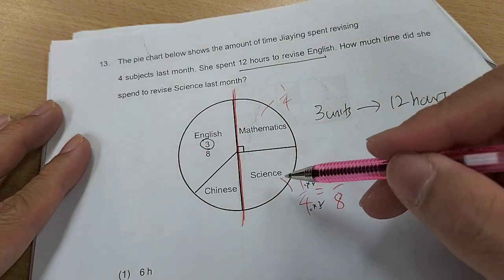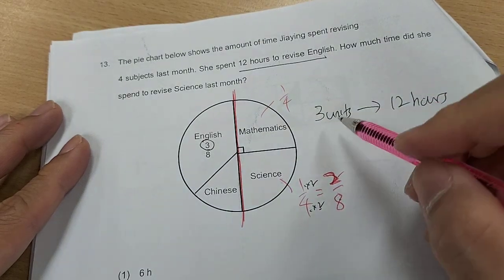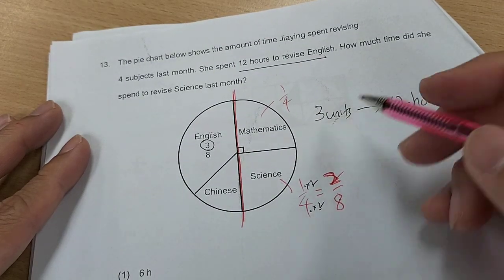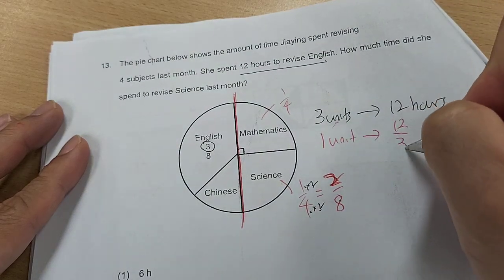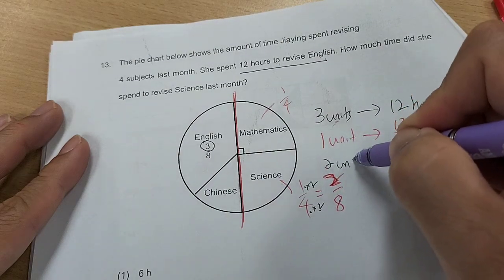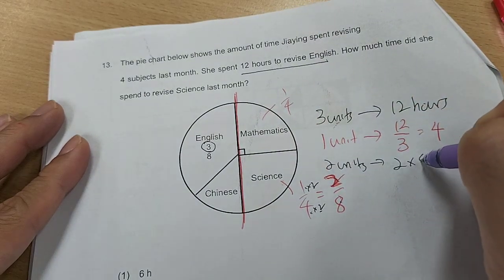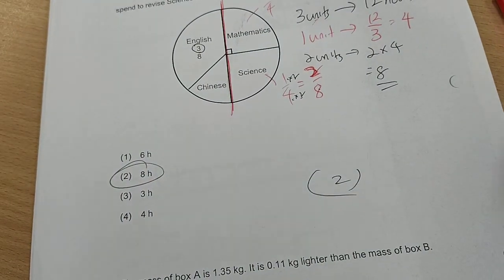So in other words, to find out how much time she revised science, I must look for 2 parts. Here is only 3 parts, 3 units. So let's find out what is 1 unit first. That will be 12 divided by 3. I get 4. Next, 2 units will be 2 times 4 equals 8. So the answer is 8 hours, and that is number 2.